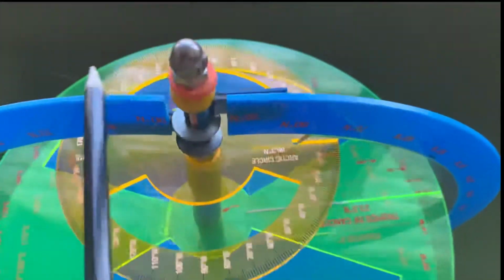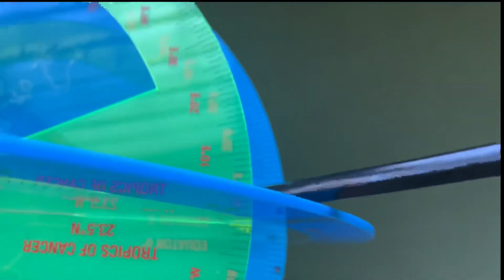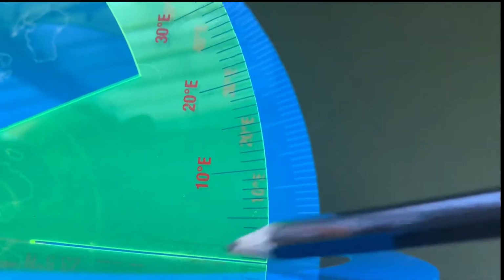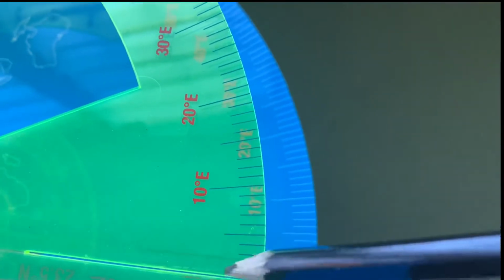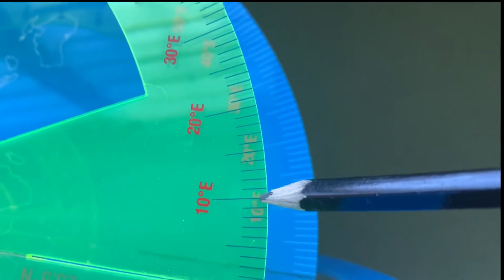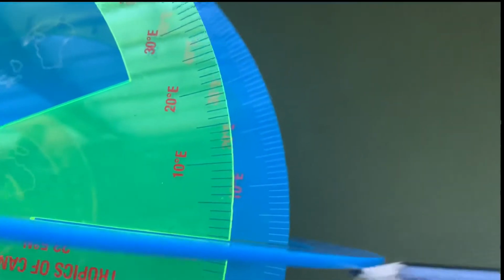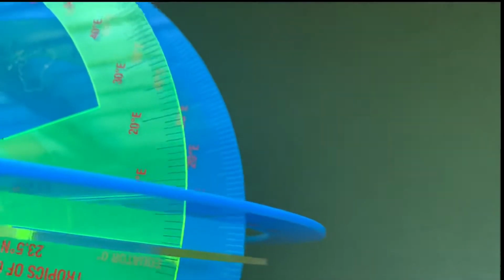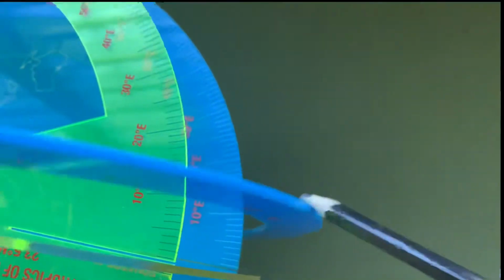It has two longitudes. Let's start with the Greenwich Meridian, which is 0 degree. If I move this one 10 degree to the east, now this is 10 degree east.